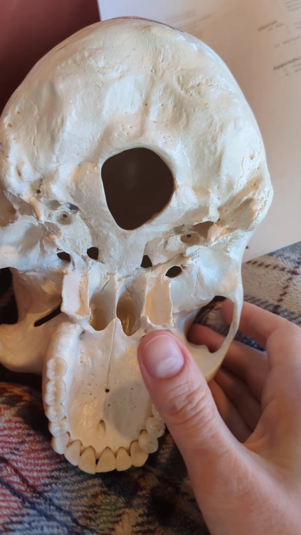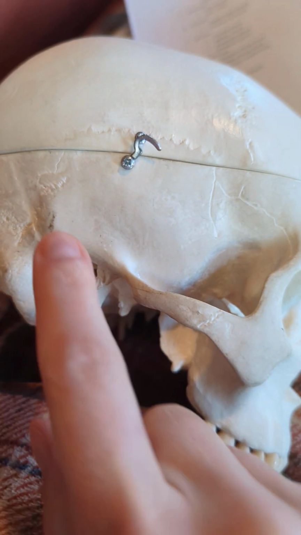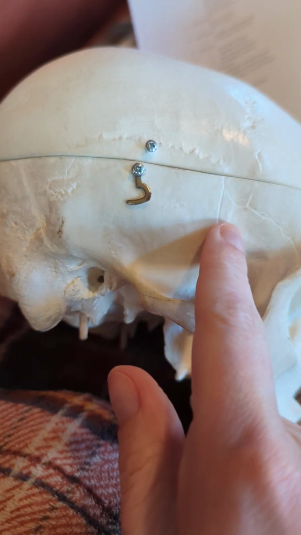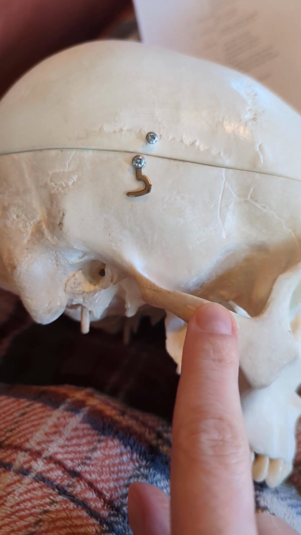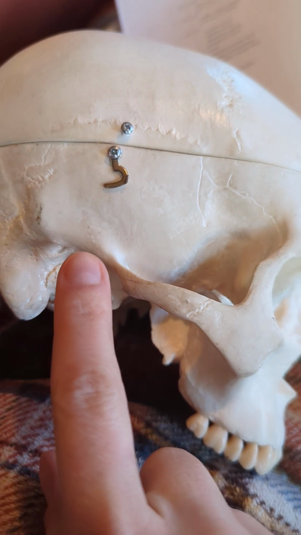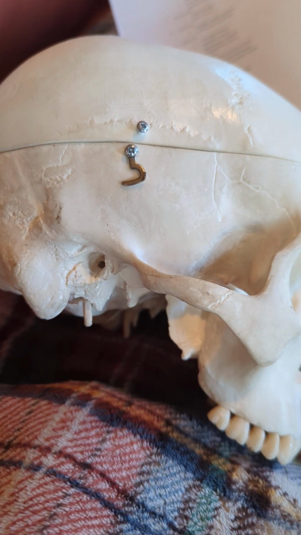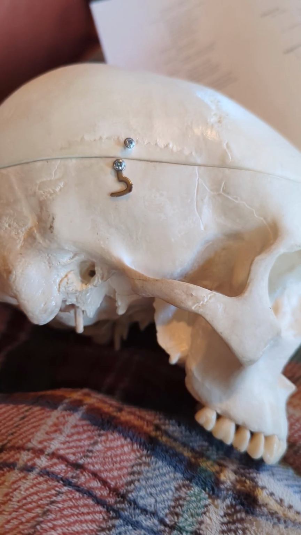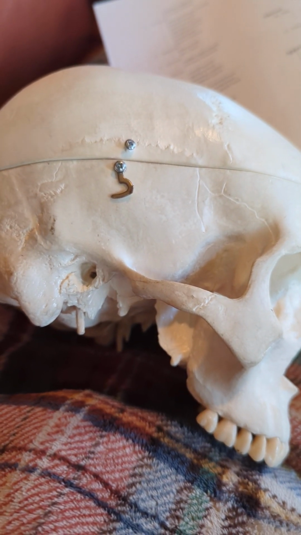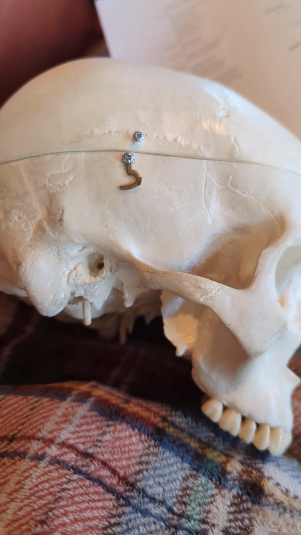Next, we have some parts of the temporal bone. So we have temporal bones on both sides. This is the temporal bone here, and it goes right to about here. You can see that little joint where you have the edge of the temporal bone. This little indentation right there, that's the external acoustic meatus. That's where basically some of your hearing apparatus from your ear is going to be in there.